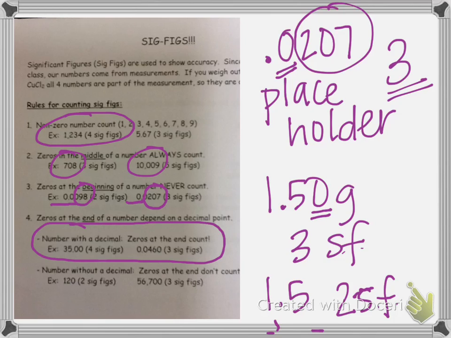So in the example 35.00, all 4 count. I am being accurate to the hundredths place. Okay, so I know it's a crazy thing. 35 and 35.00, they seem to be the same number, I am sure, in your brain. However, 35.00 is being exact, all right?